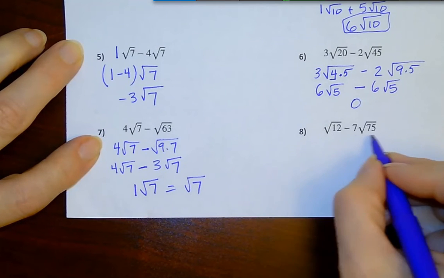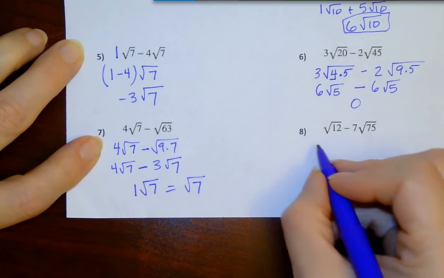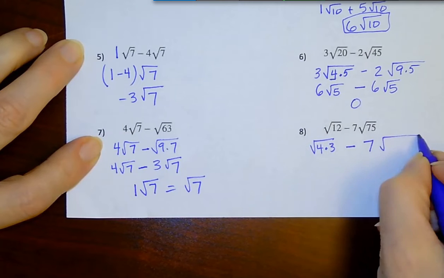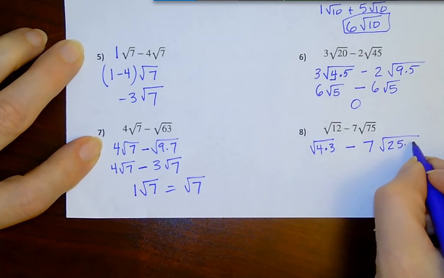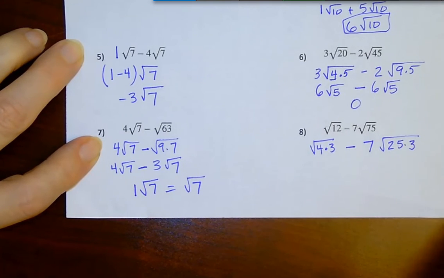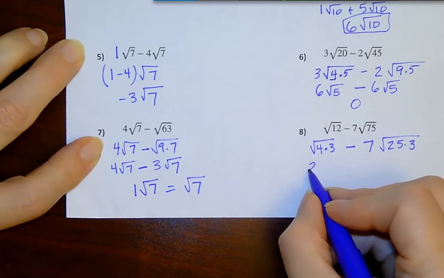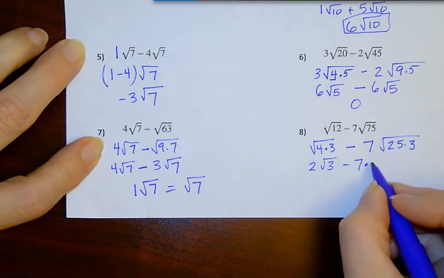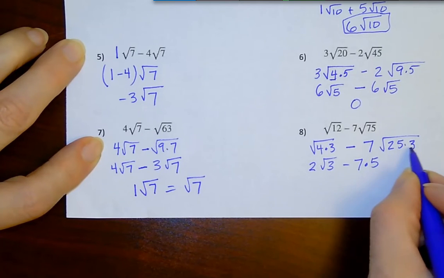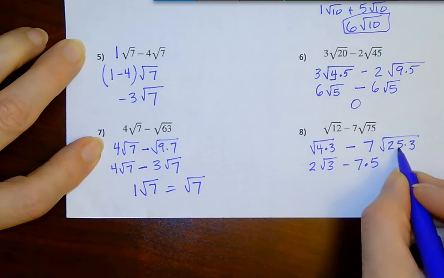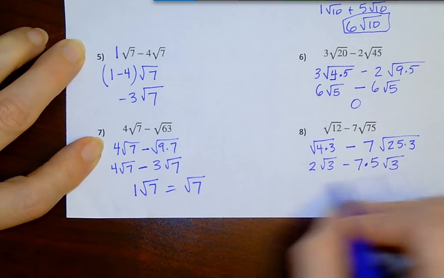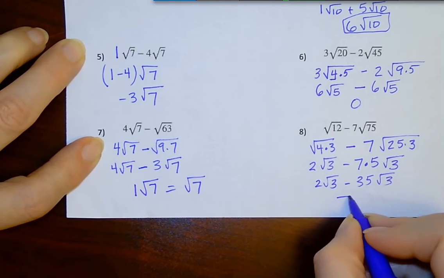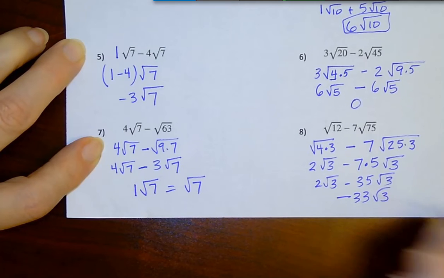The square root of 12 minus 7 times the square root of 75. I will say that that is the square root of 4 times 3 minus 7 times, I'm going to say that's the square root of 25 times 3. So now I'm going to simplify. Square root of 4 is 2, so that's 2 times the square root of 3 minus 7 times, I'm going to pull that 5 out, right? This is all being multiplied together, so this will be 7 times 5 times the square root of 3. 2 roots of 3 minus 35 roots of 3. I have negative 33 times the square root of 3.